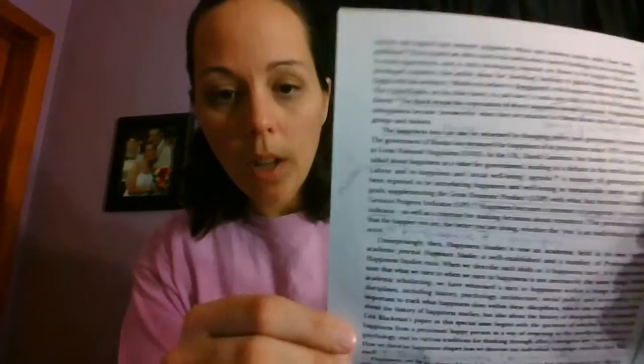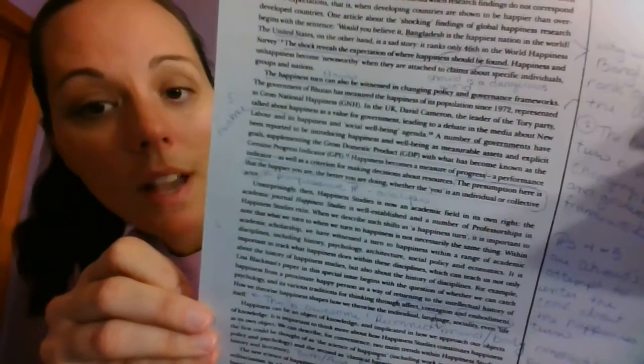And I see her claim kind of happening in what I'm calling paragraph 5 here, which, if you pull out your handout about the 4 types of paragraphs that we've looked at this semester, this is a progressive paragraph, right? And her interpretation here of the evidence is the presumption that the happier you are, the better you are doing, whether the you is an individual or collective actor, right?